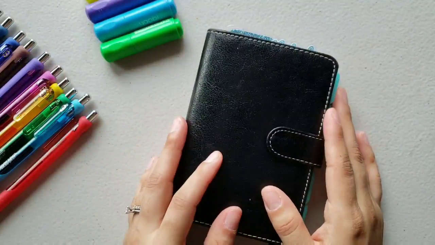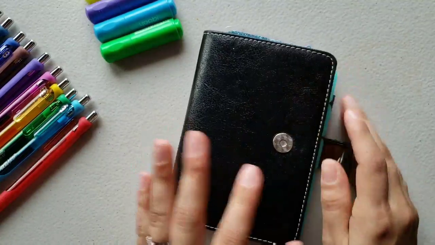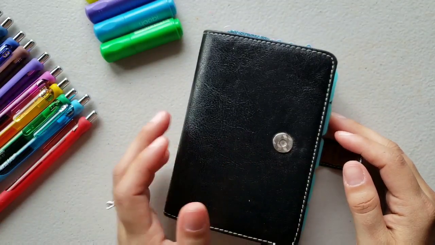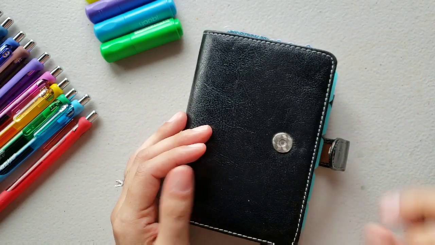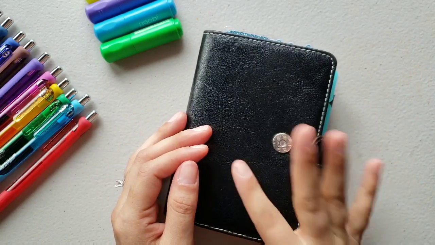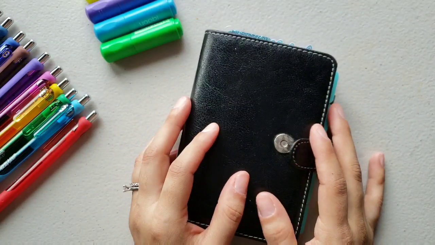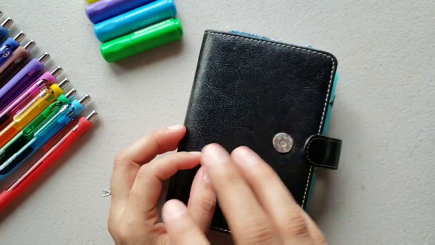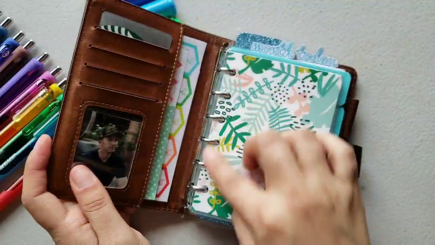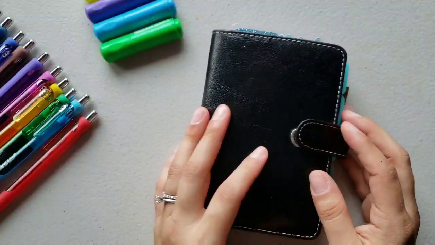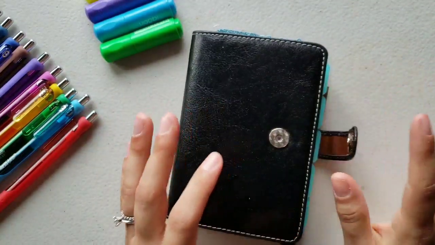Today I decided to make a video about color coding and how I use it in my pocket-sized planner, and how beneficial color coding is, at least for me. Maybe you can find some inspiration with this, and maybe this could help you out in whatever planning instrument you use, whether it's a ringed planner, like a binder style planner like mine, or a coil planner, or just any form of planning that you need in your life. Okay, so let's get started.